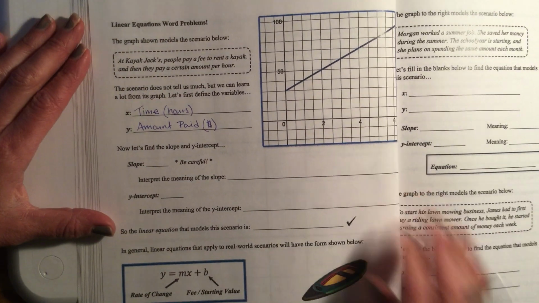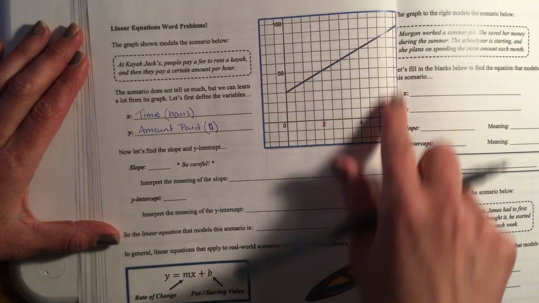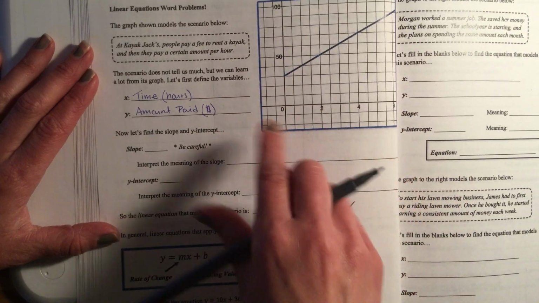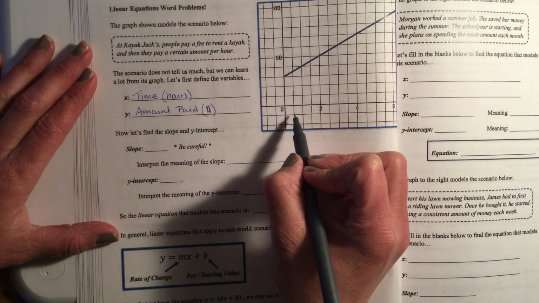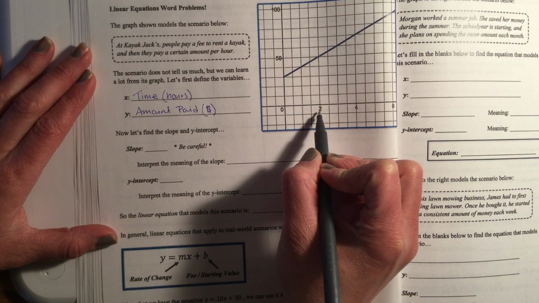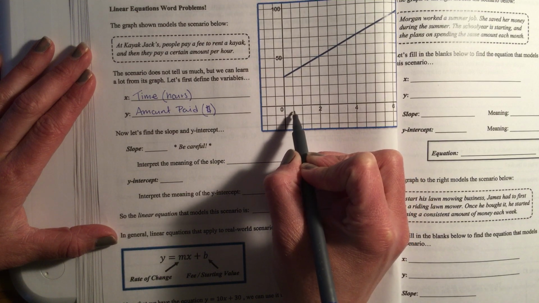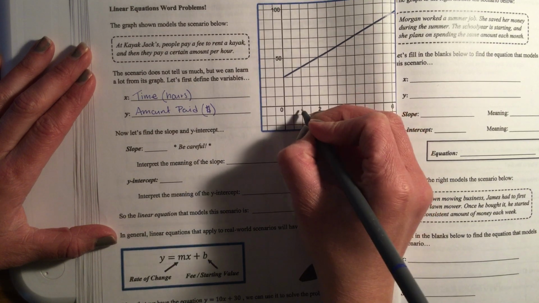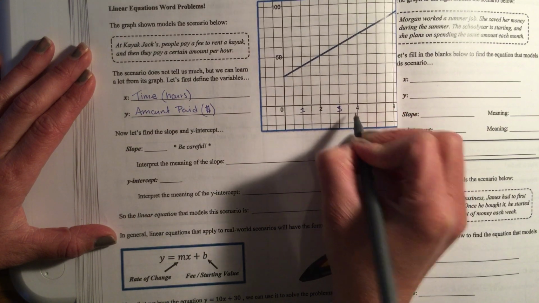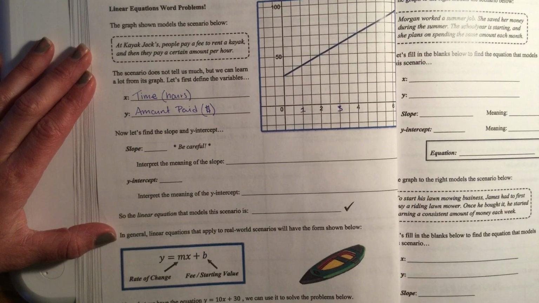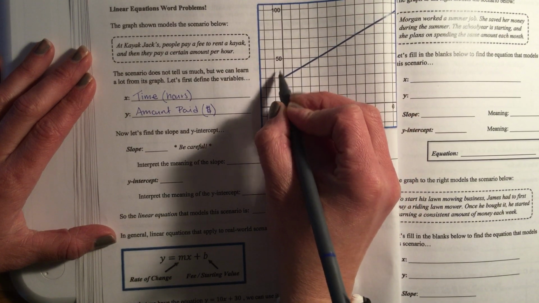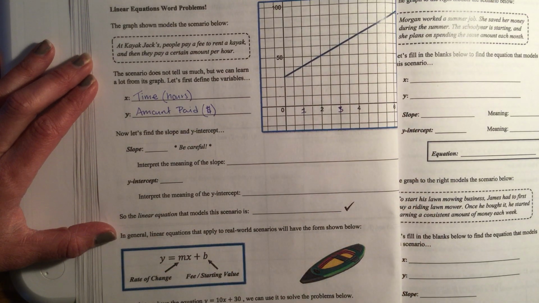So you guys have done some practice. We can write an equation from this just by looking at the graph. You need to be careful because this doesn't go up by ones, 1, 2, 3, 4. Okay, it goes up, looks like, by 30-minute increments. So this would be 1, this would be 2, this would be 3, that would be 4. So we need to be careful of that. And then this looks like it goes up by tens, 10, 20, 30, 40, 50. So that's a little bit easier.